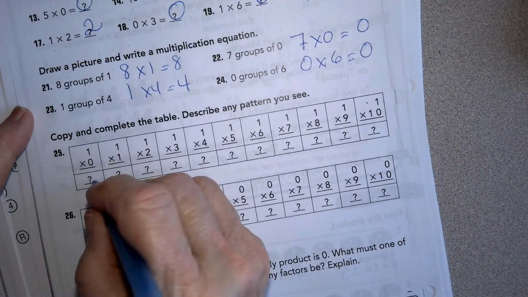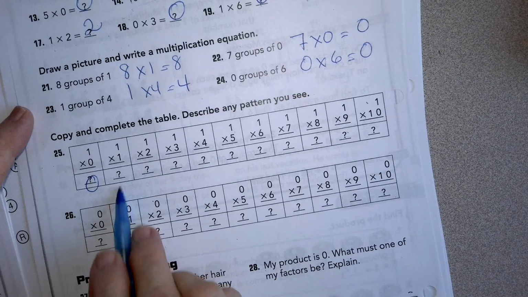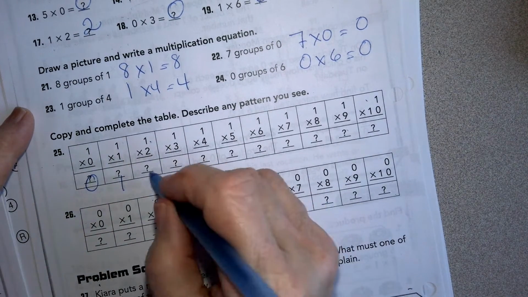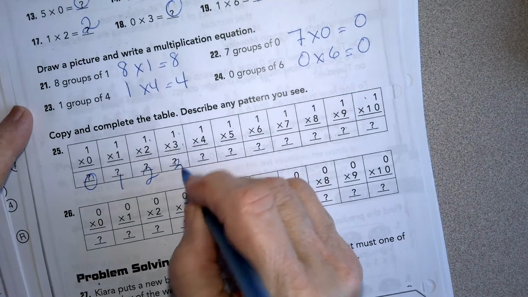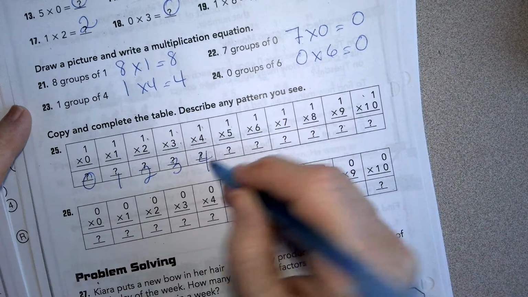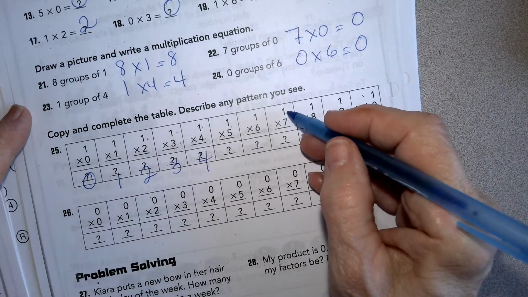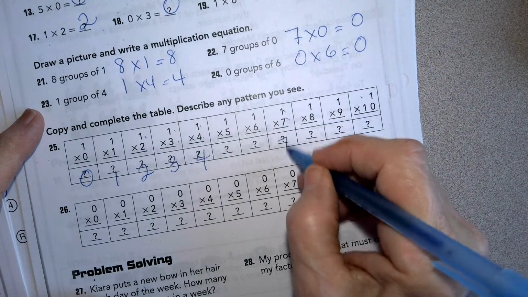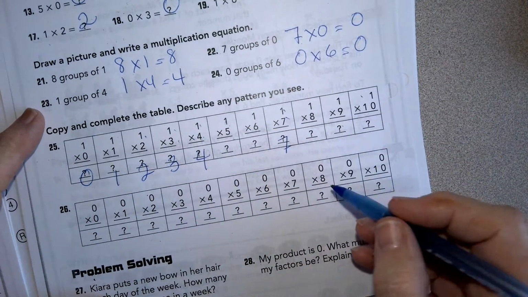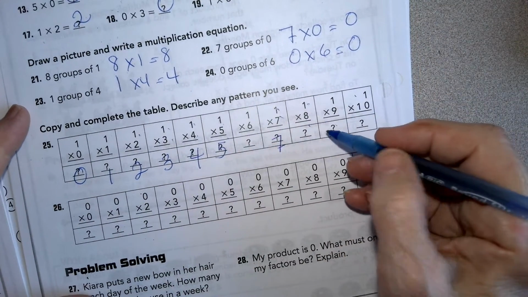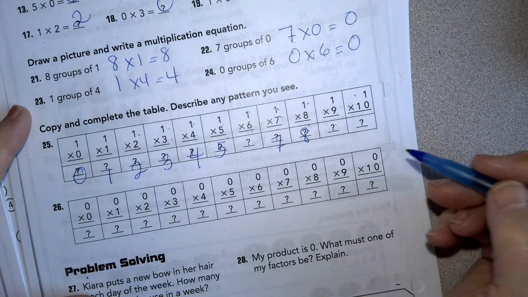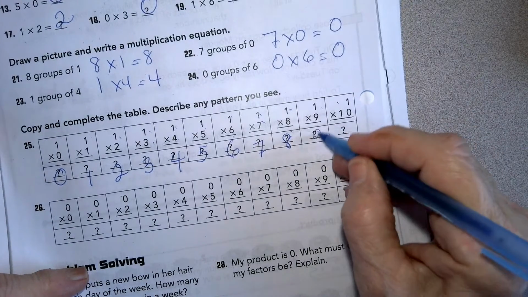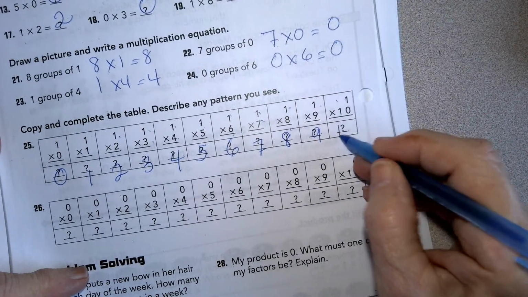1 times 0? 0. Put it on your paper, and if you don't want to put it on the question mark, you can put it right below. 1 times 1 is 1. 1 times 2? 2. 1 times 3? 3. 1 times 4? 4. 1 times 5? 5. 1 times 7? 6. I fooled you, okay. 1 times 8? 8. Good. 1 times 6? 6. You guys can't be fooled. 1 times 9? 9. 1 times 10? 10.